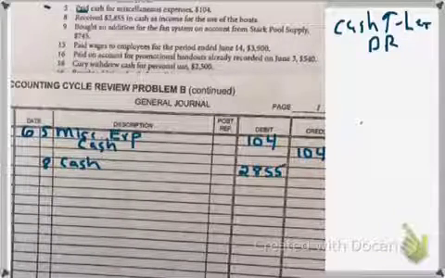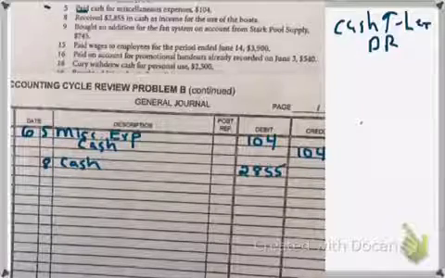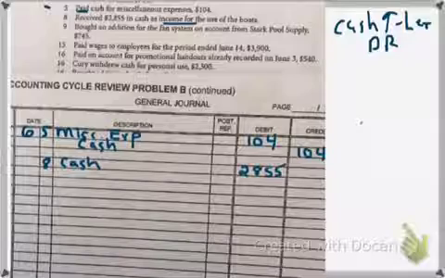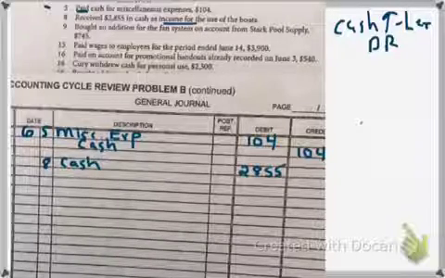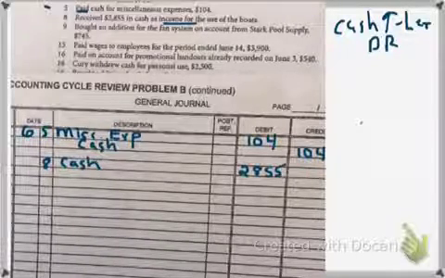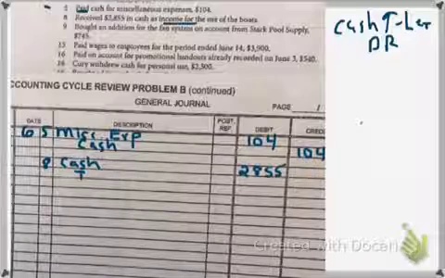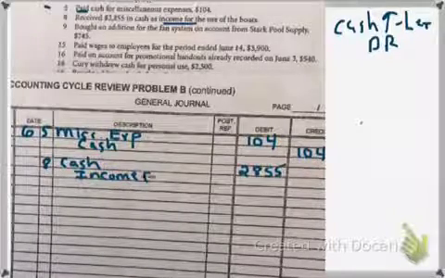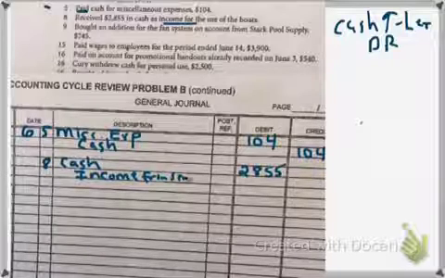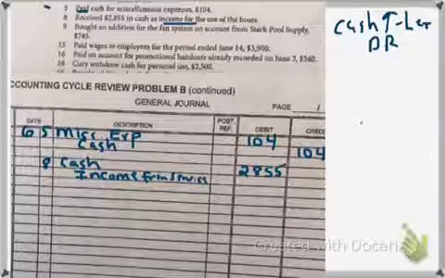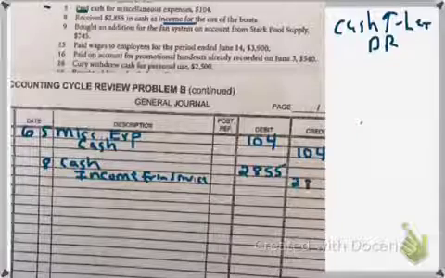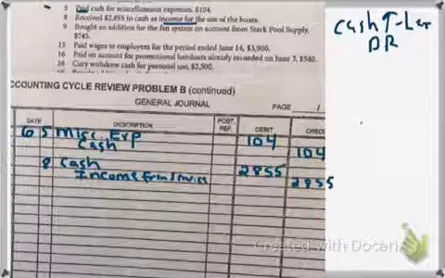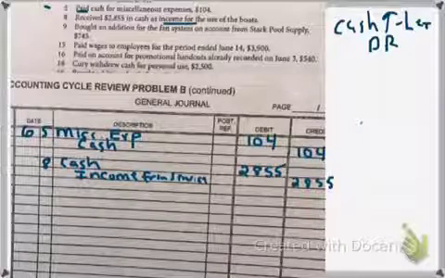Now why is cash coming in? Well, because we have income. Somebody's used the boats at this point. In the chart of accounts, this is called income from services. So we do have to look at our chart of accounts and see what accounts our chart of accounts says that we need to use. This would be normally like service revenue or fees earned, but this chart of accounts is calling it income from services, and so that's what we're going to use.